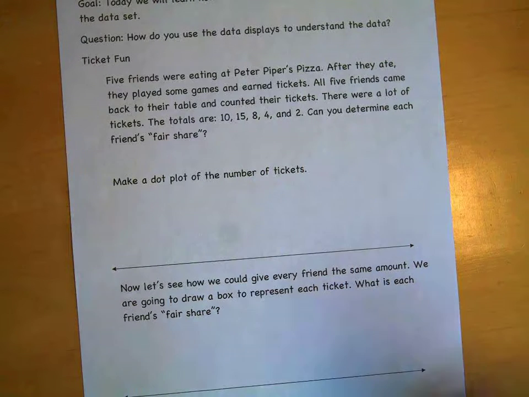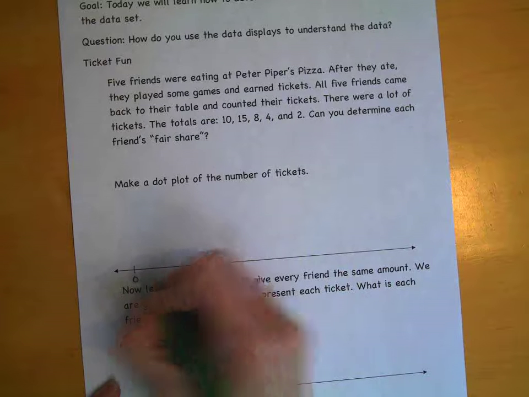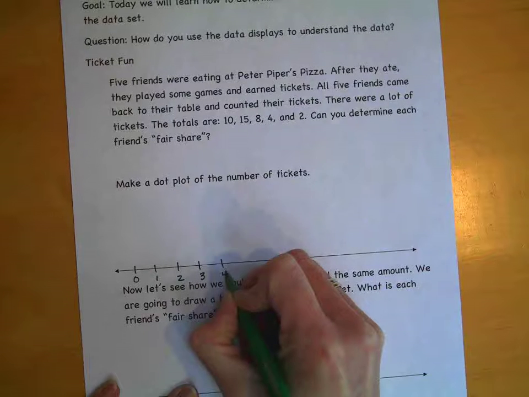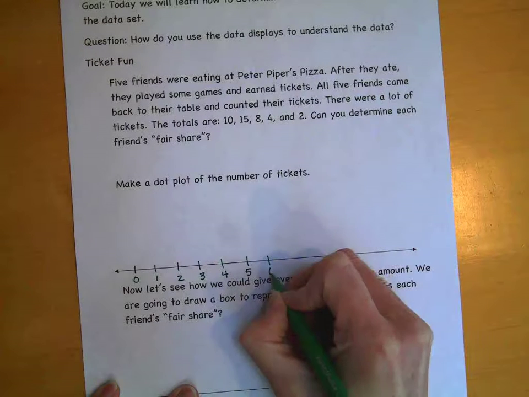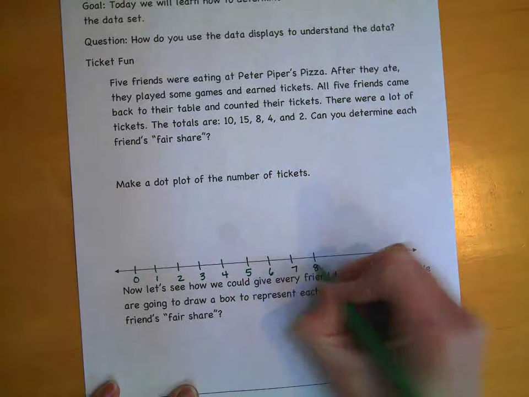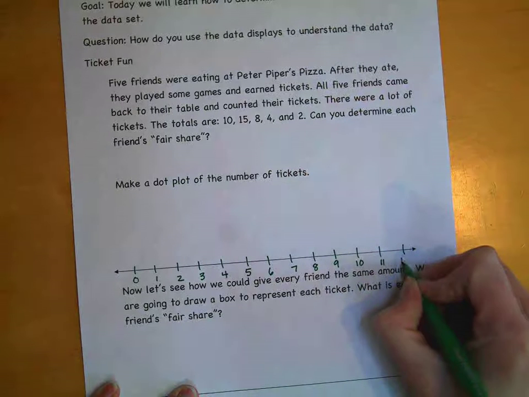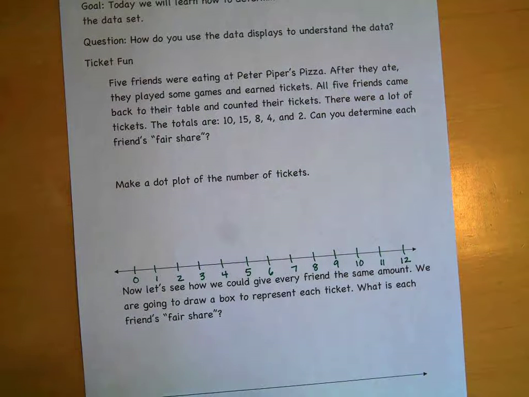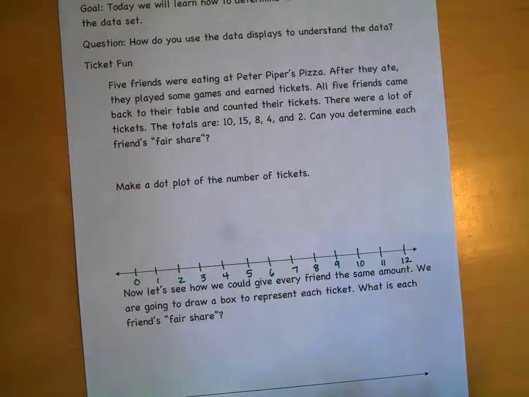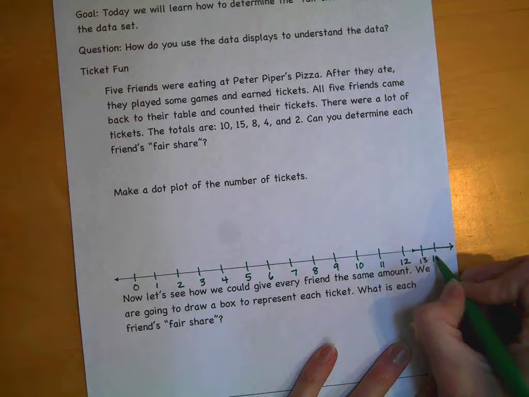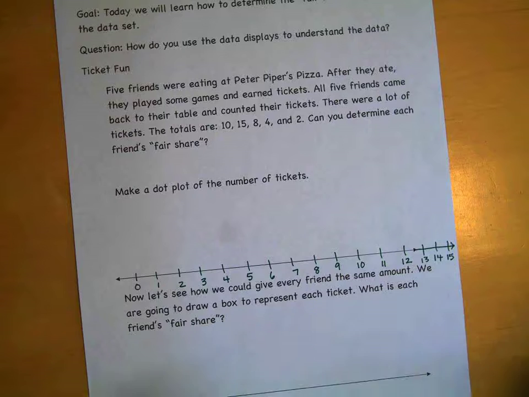Remember that the number line can vary depending on what you need. So I'm going to say, let's say 0 is here, we have 1 here, 2, 3, 4, 5, 6, 7, 8, 9, 10, 11, and I'll go ahead and throw in number 12 up there. Now, I know that we don't have 12. Oh, we actually do. We have 15, so now I have to keep going. Sorry, I ran off of my number line, so that would be 13, 14, and then 15. I forgot that I had to go all the way to 15.